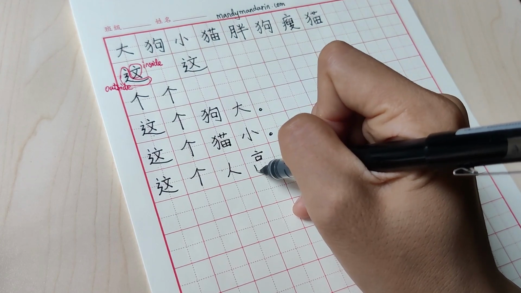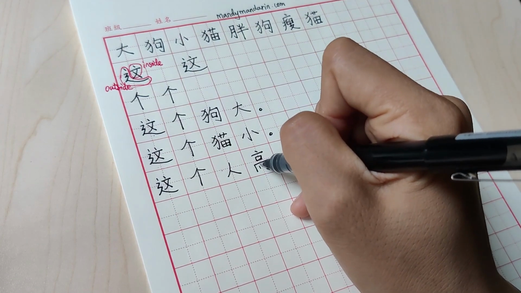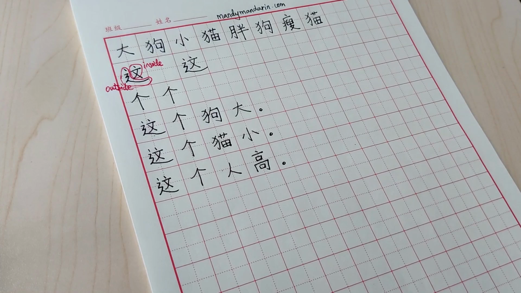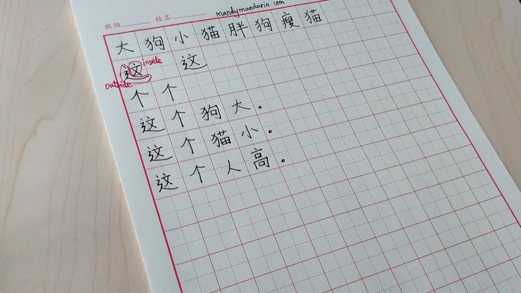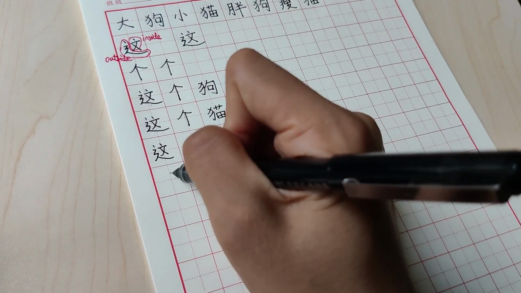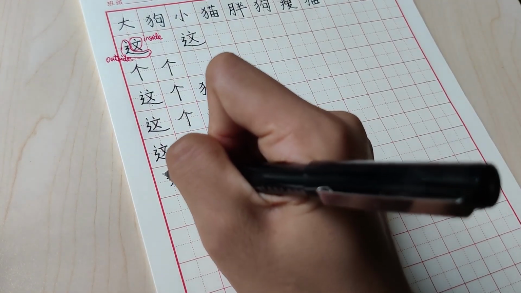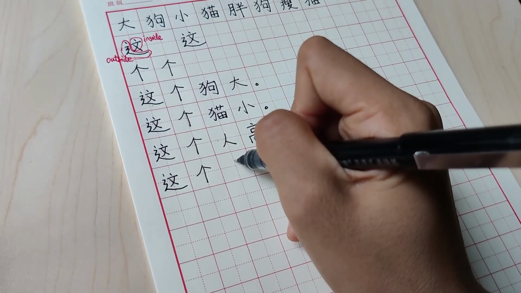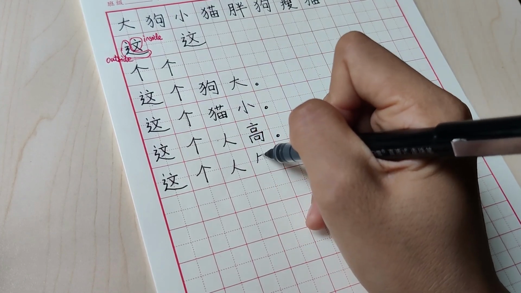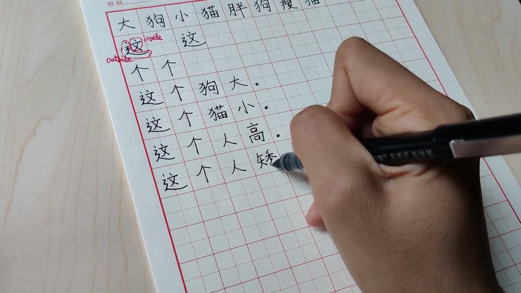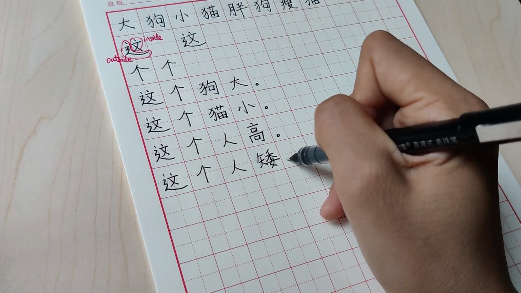Remember, the 高 is like a building. Very good. That's 这个人高. Let's continue. And the last sentence we're going to write today is this person is short. Okay, 这个人矮.